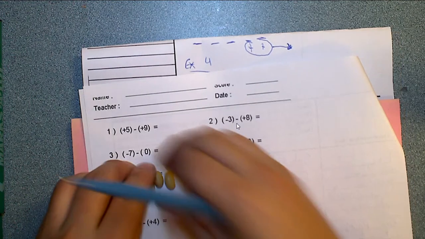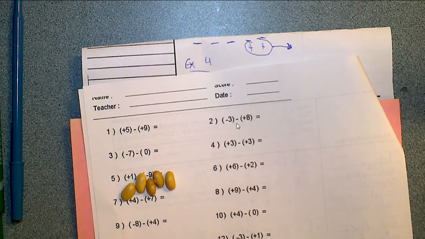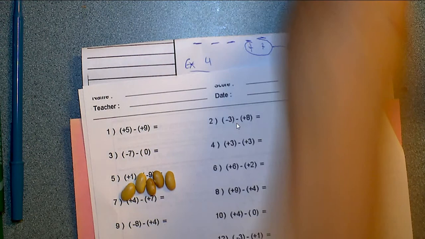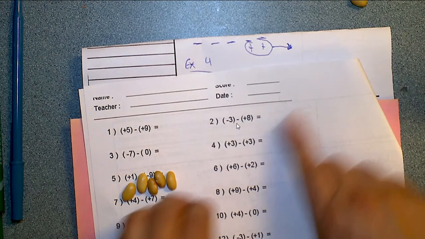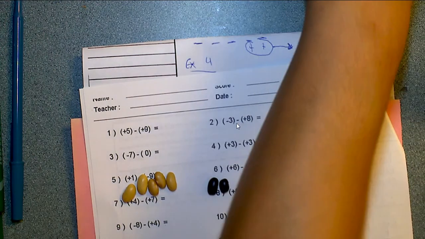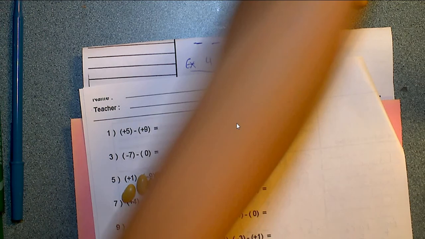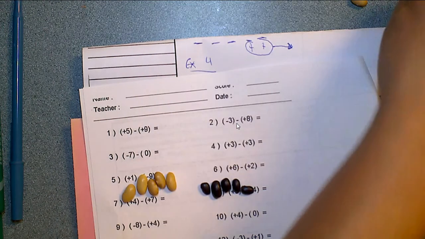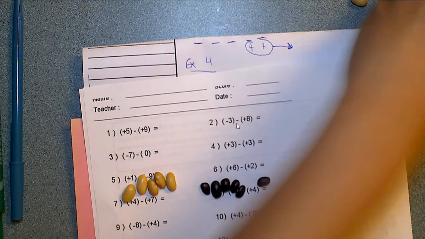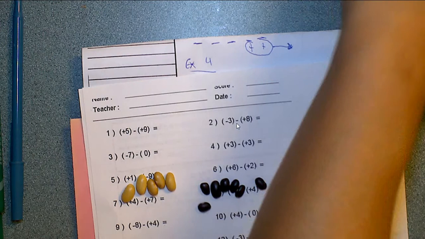And I want to add on this part. 1, 2, 3, 4, 5, 6, 7, 8, 9.